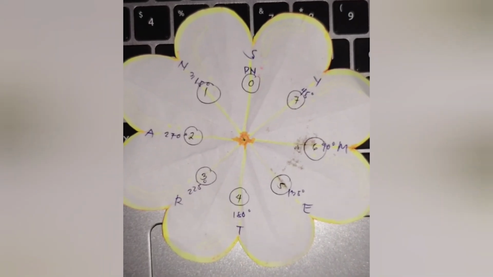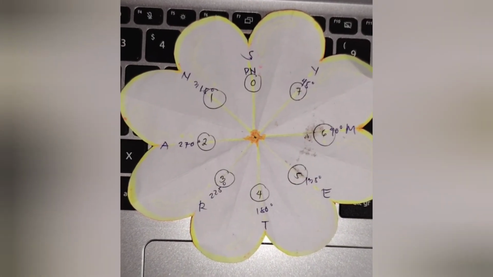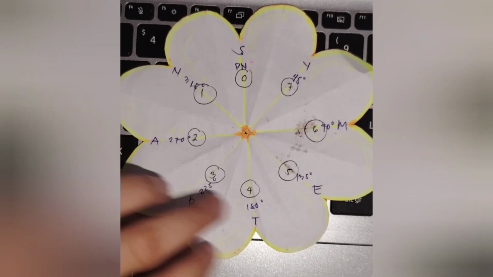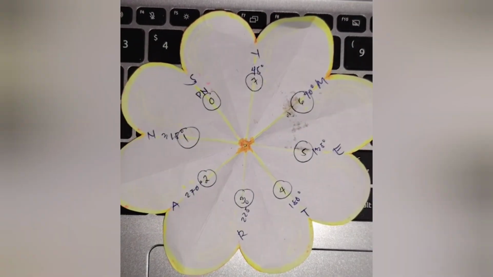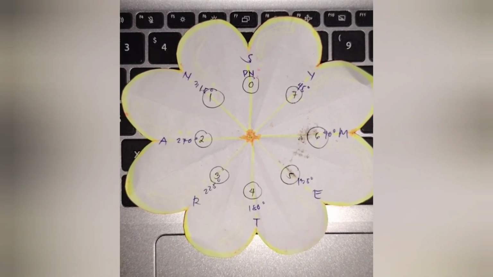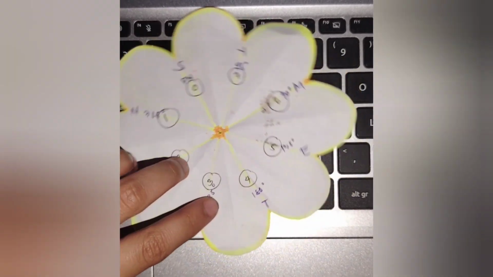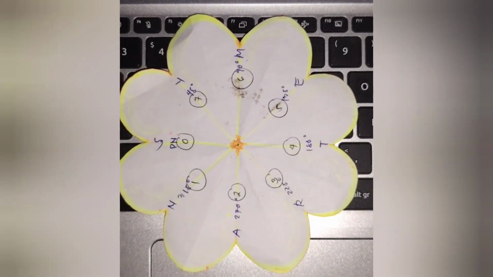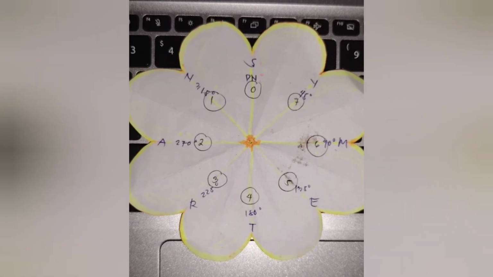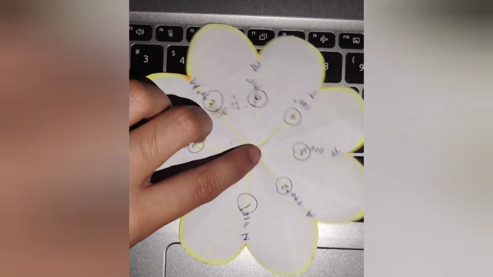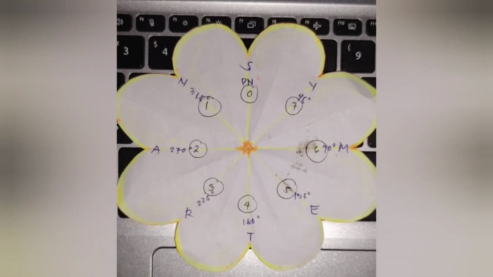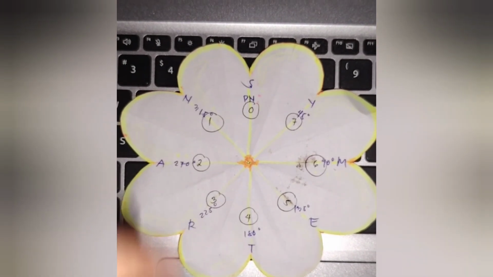For element letter S, we will just do nothing. For element letter Y, we will rotate it by 45 degrees counterclockwise. Element letter M, we will rotate it by 90 degrees counterclockwise. For element letter E, we will rotate it by 135 degrees counterclockwise. For element letter T, we will rotate it by 180 degrees counterclockwise.